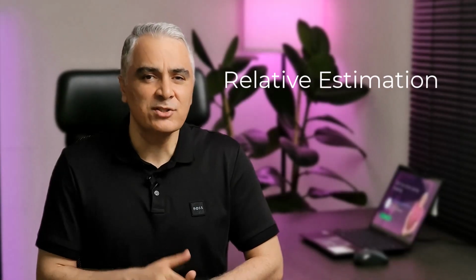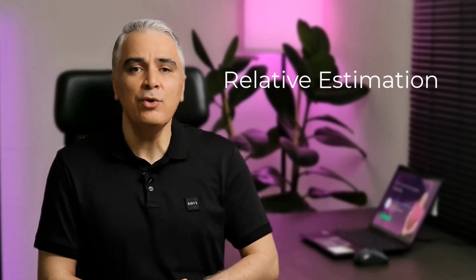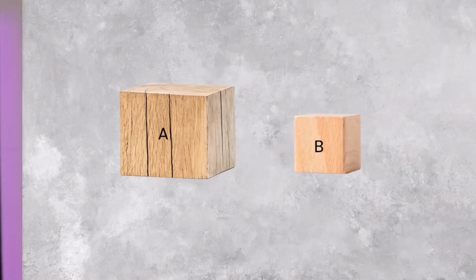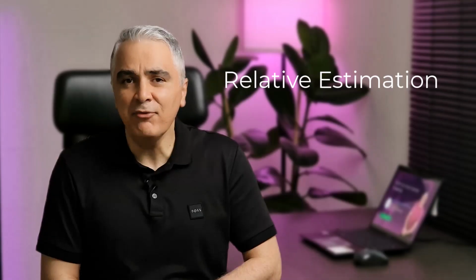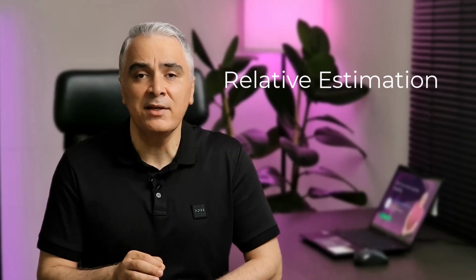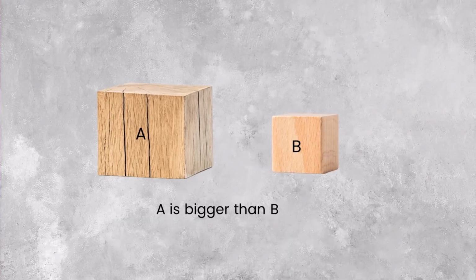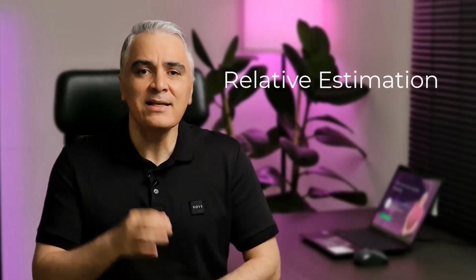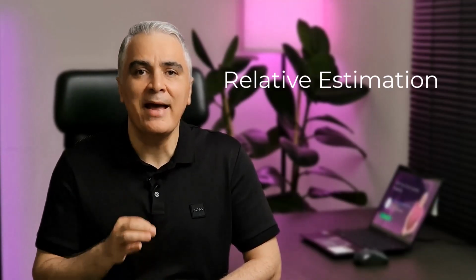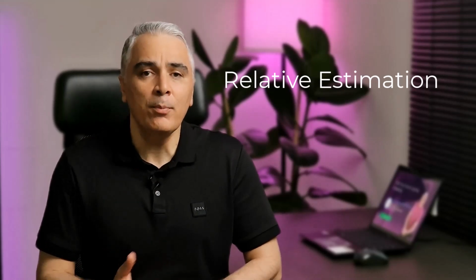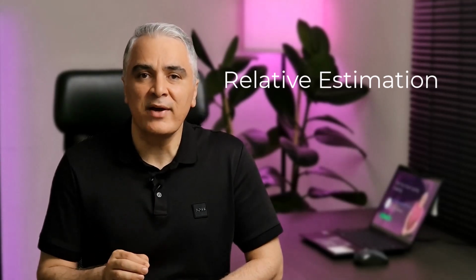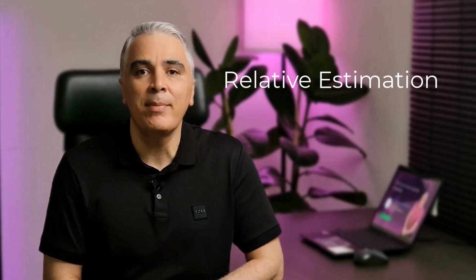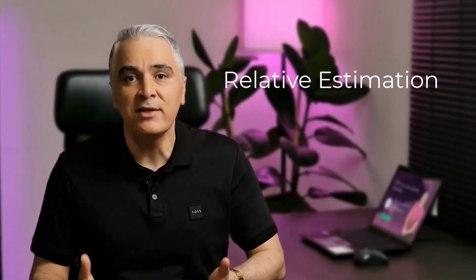Now let's change the situation and question. Imagine you have two pieces of wood, A and B. Which one is bigger? Maybe you laugh here and confidently say A is bigger than B. All of you will say the same thing. Why? Because we as humans are much better at relative estimation compared to absolute estimation. So we can use this fact for a better conversation about estimating creative work.